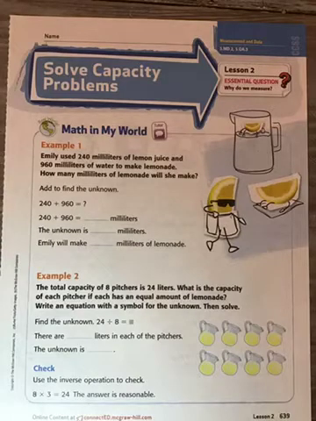Okay, my friends, we are solving problems today, mostly word problems using capacity. So remember what we learned about liters and milliliters, and hopefully you guys had a little extra practice yesterday with that fun game that I sent out. And so you have a good understanding of what is a milliliter and what is a liter. Okay, so we are on page 639, lesson 2 of chapter 11. Okay, so let's look at our first problem.